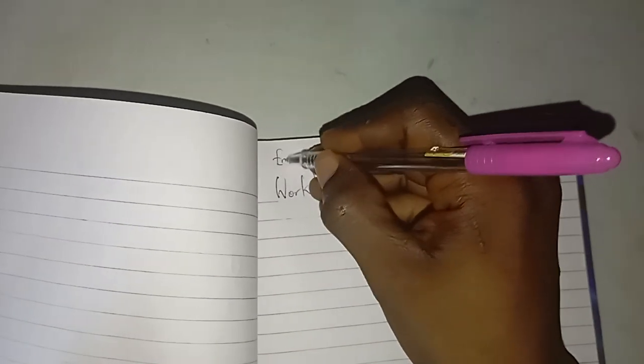So it's the same thing as saying energy stored in a wire. I'm being very fast, but I know that somehow you can still understand my handwriting. Energy stored in a wire.